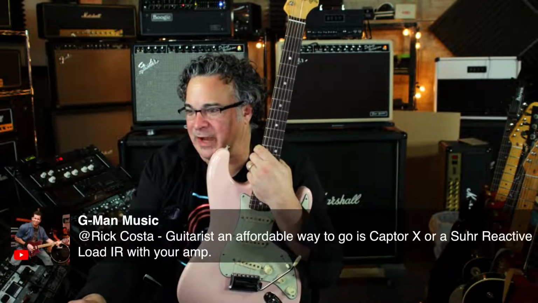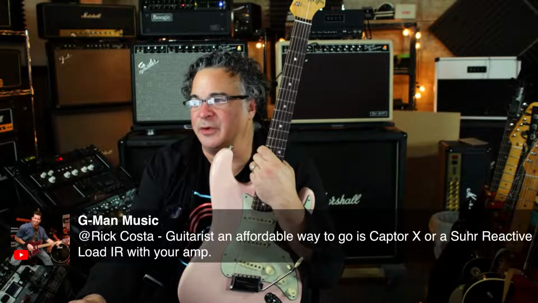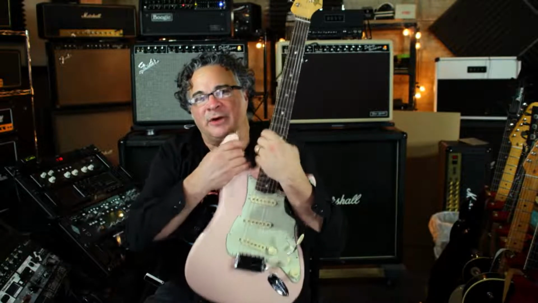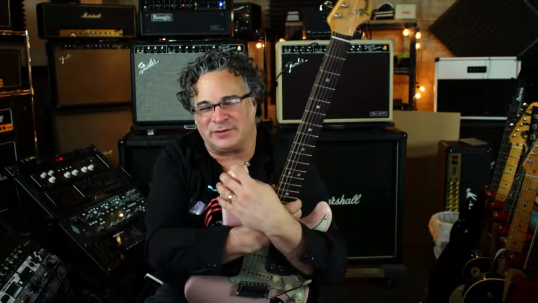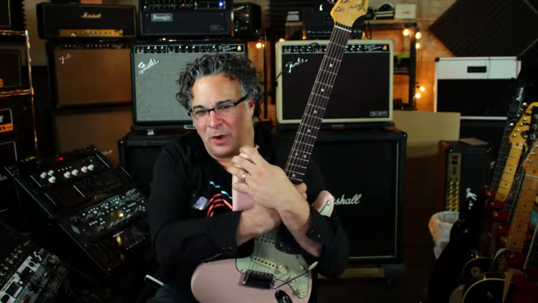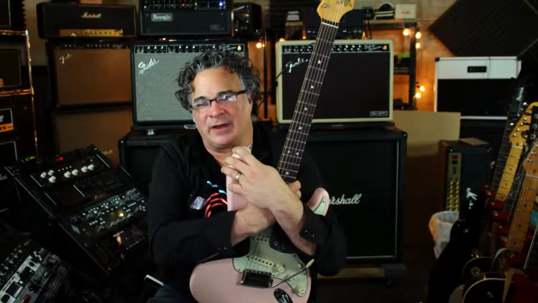An affordable way to go is a Captor X or a reactive load with your amp. Absolutely. So the Captor X, and just so everybody knows, I'm not going to get into a dissertation about loads. That is to say, most amplifiers have a very specific cabinet with which they are intended to be paired, unless it's a combo.